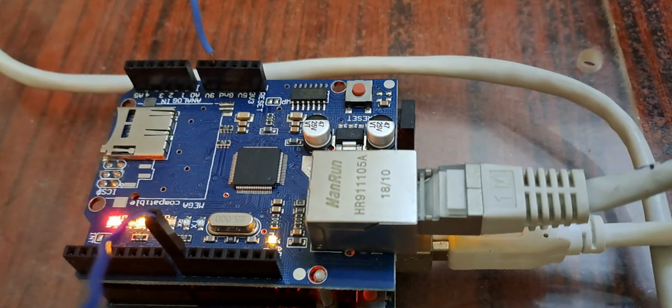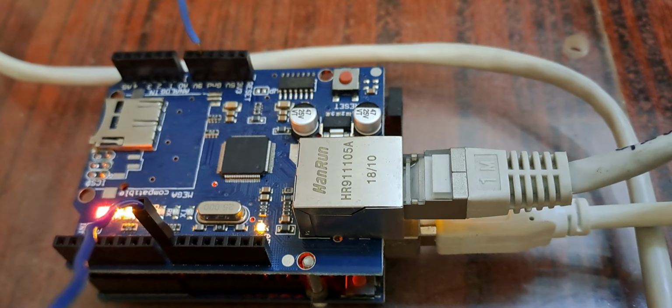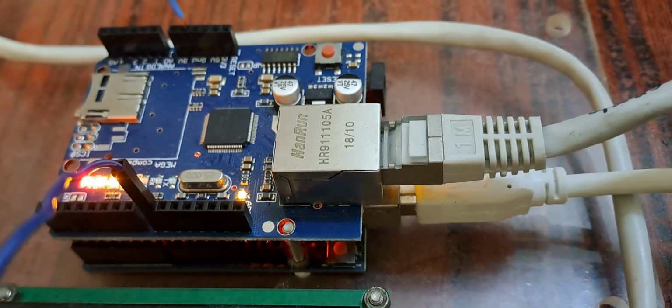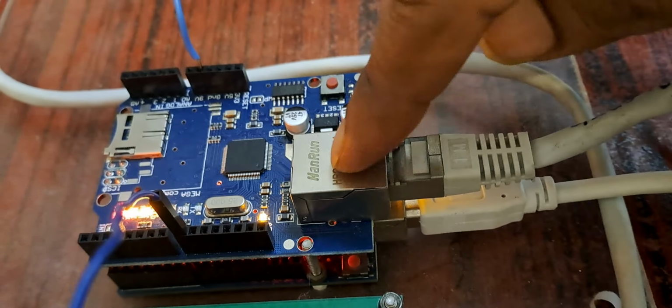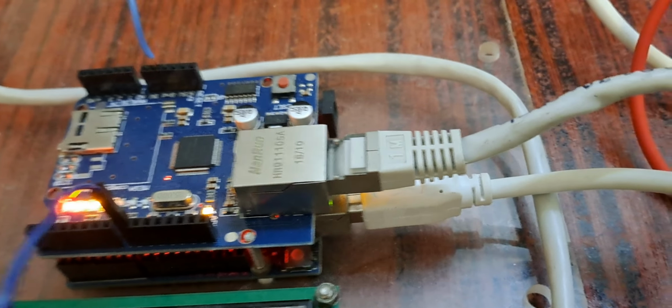Hello everyone. In this video I am going to discuss an IoT device based on Arduino Uno. So this is my Arduino Uno board with an Ethernet shield mounted on top. This is my Ethernet port, and here is the LAN connection going to the PC.